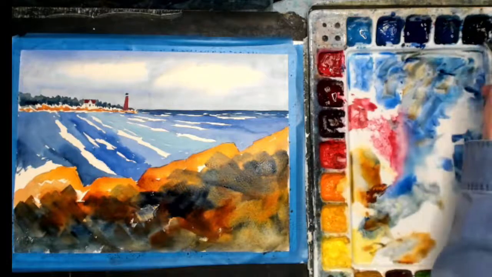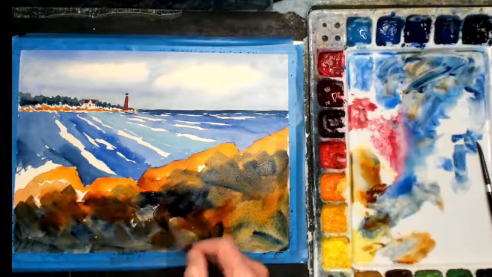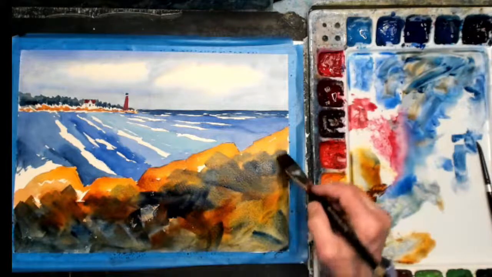Make sure my corners are a little bit darker so that the eyes don't fall off the painting. Keep the corners a little bit darker than the rest of the painting.